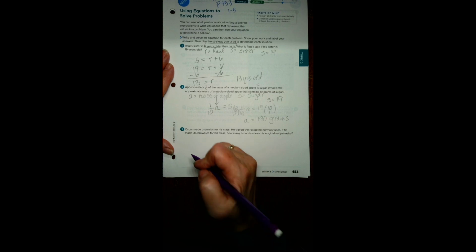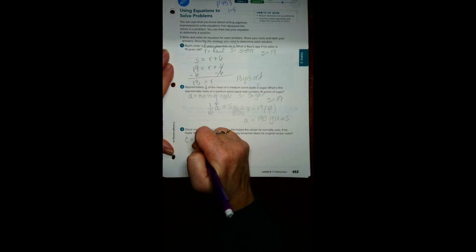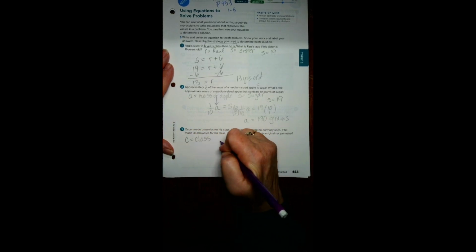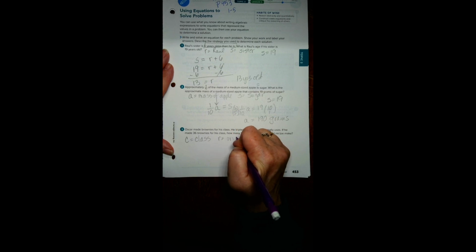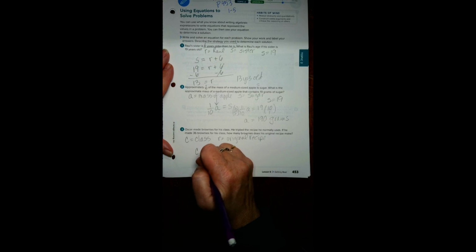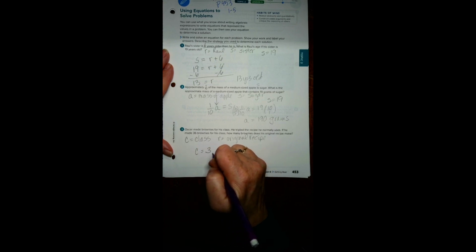Okay, moving on. Oscar made brownies for his class. He tripled the recipe he normally uses. If he made 36 brownies for his class, how many does his original recipe make? So let's do C for the amount he made for the class and R for the original recipe. For his class, he tripled the original, so 3 times the original.